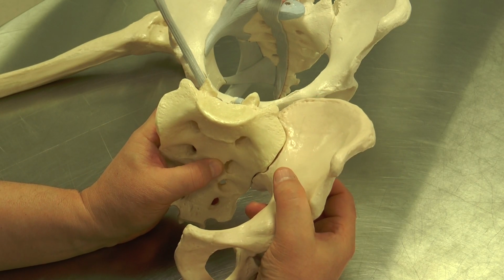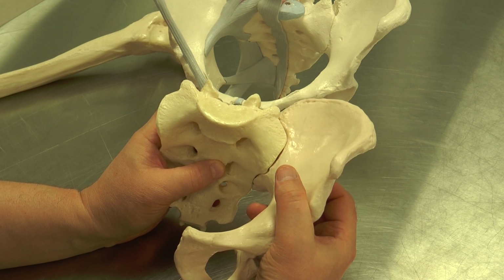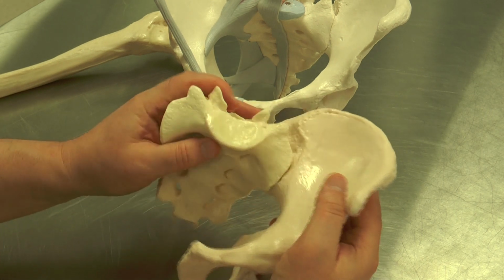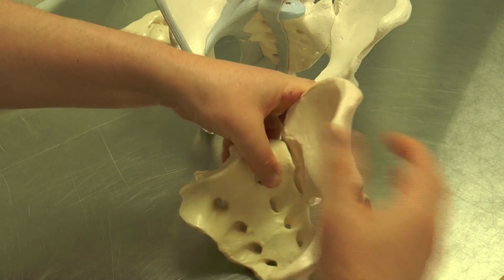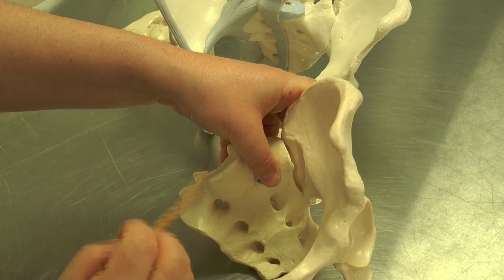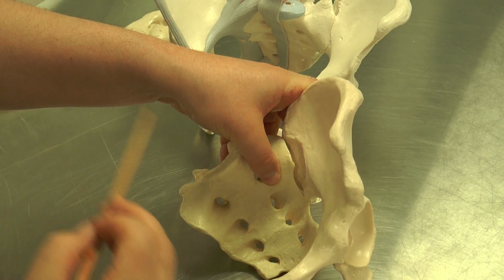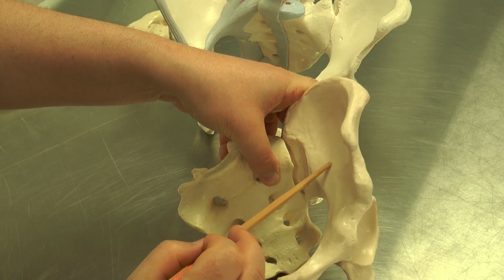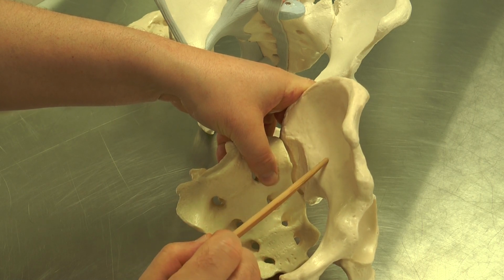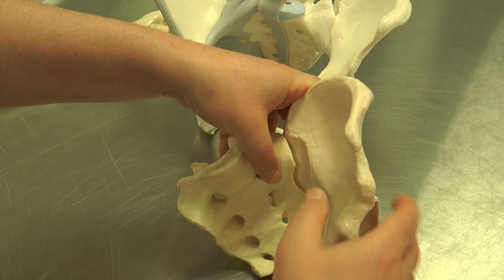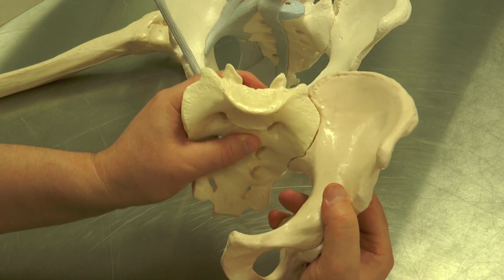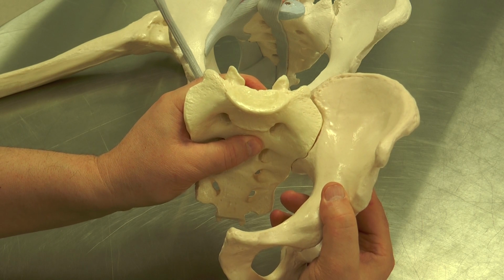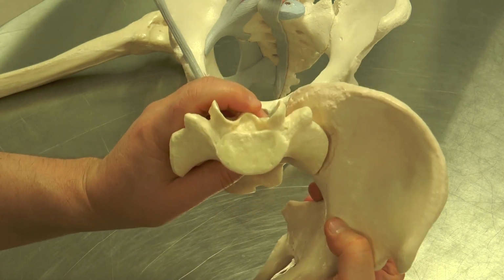Why? Because this is the joint where the weight from the axial skeleton is transmitted to the lower limb. The sacrum is part of the axial skeleton. So the weight comes from the upper part, goes through the sacroiliac joint, and then goes to the pelvic bone. And from here, it goes to the lower extremity. So the sacroiliac joint should be one of the important and firm joints of the body, where weight is transmitted from one place to the other.